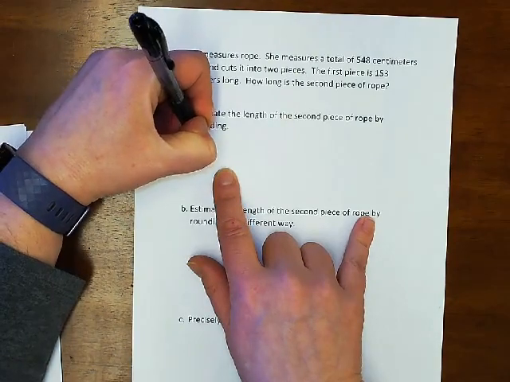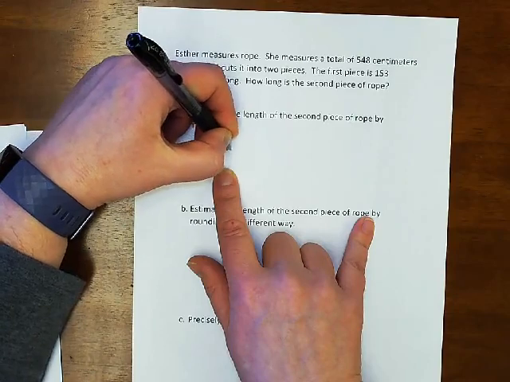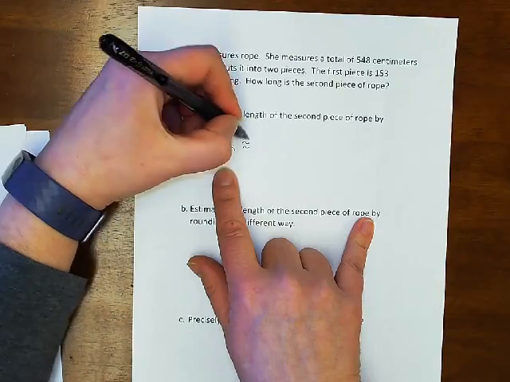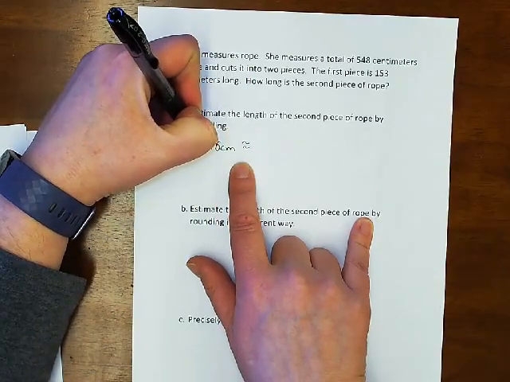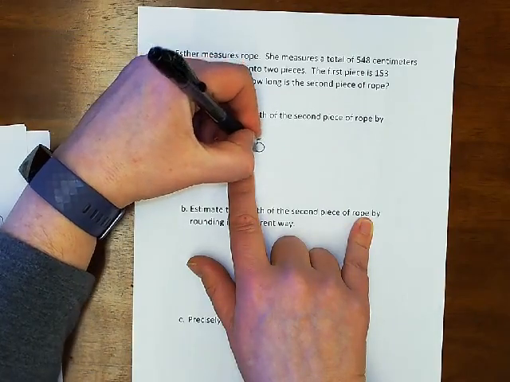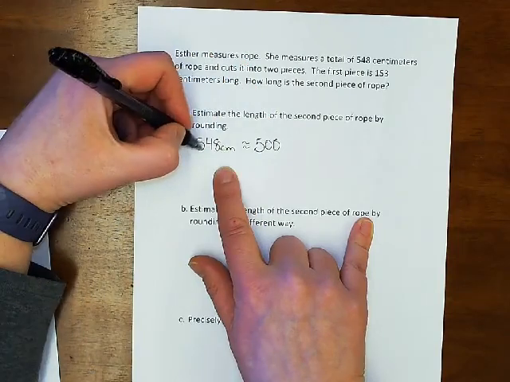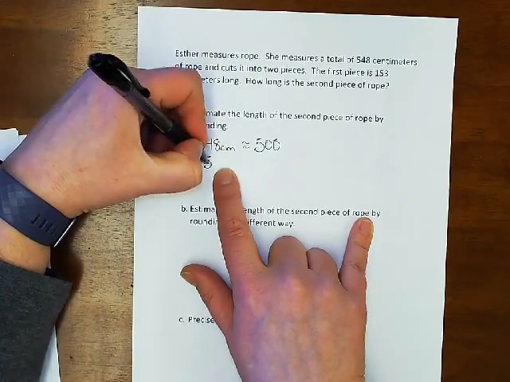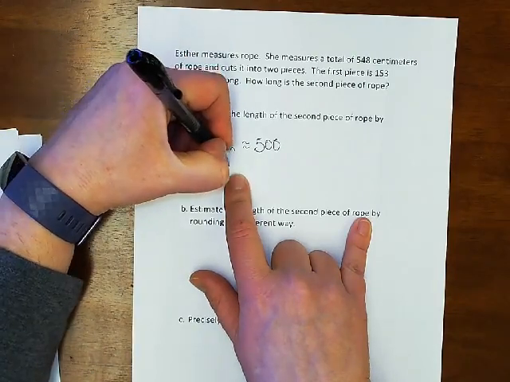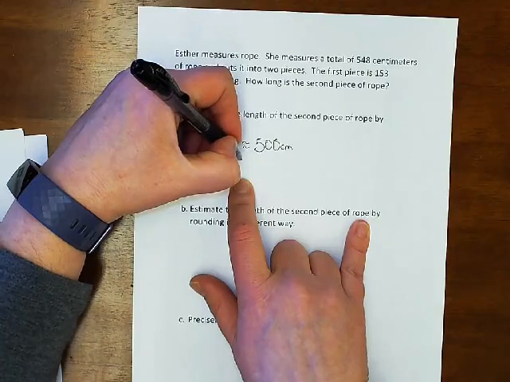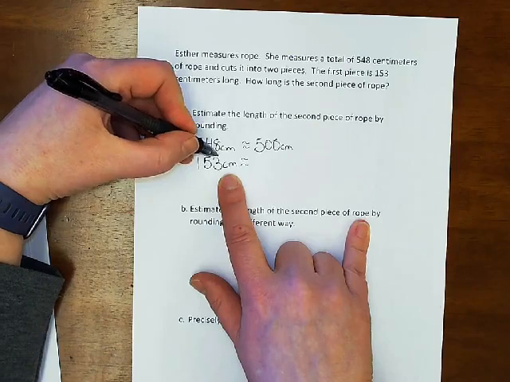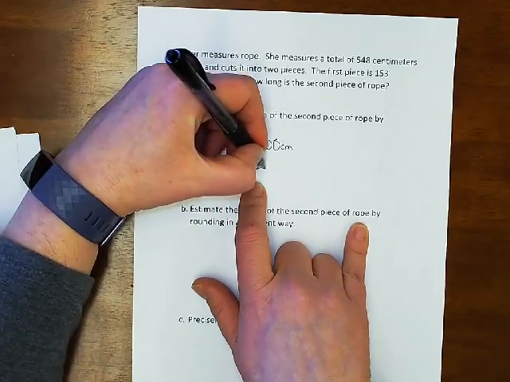So 548 centimeters is the total length of my rope, and I'm going to round that to the nearest 100. So the nearest 100 for 548 is going to be 500. Now I'm going to take 153 and I'm going to round, oops, forgot my unit of measure. I'm going to round that to the nearest 100, which since it's just over the 50 mark, that's going to be 200.